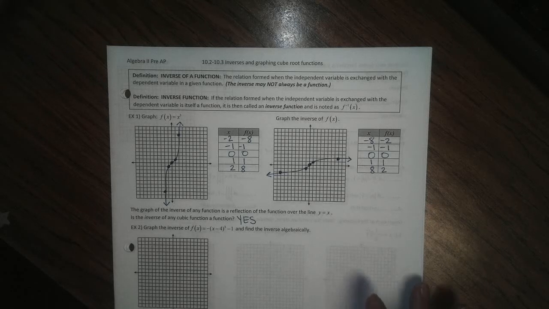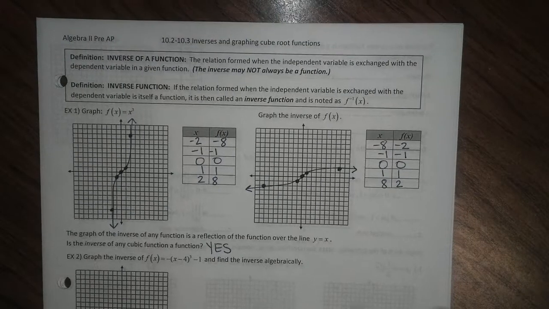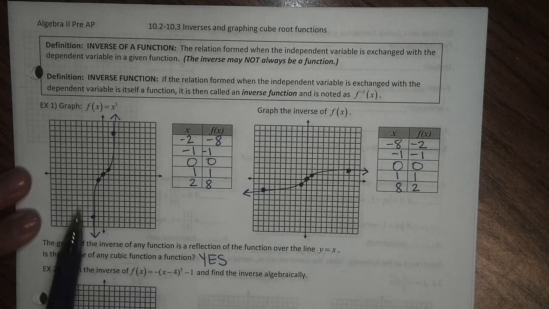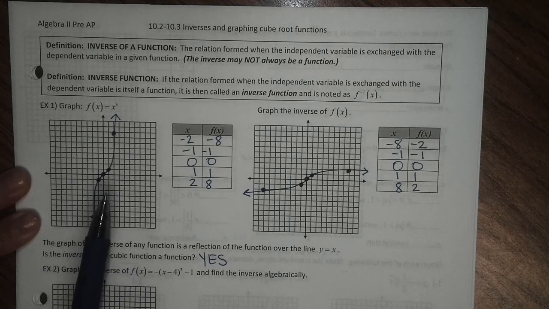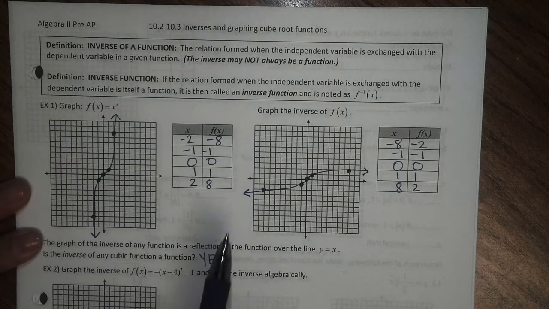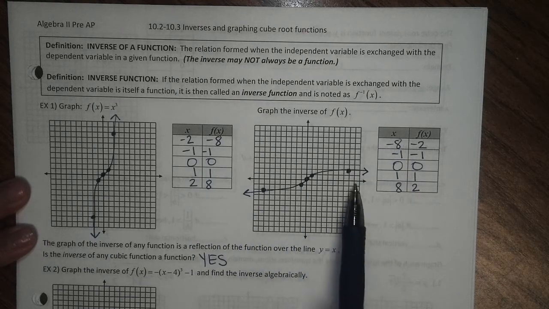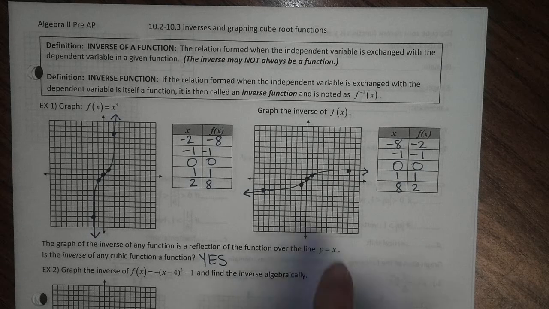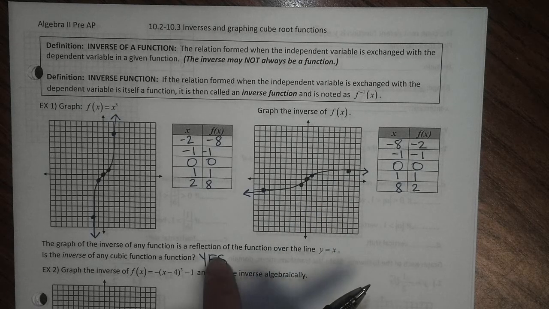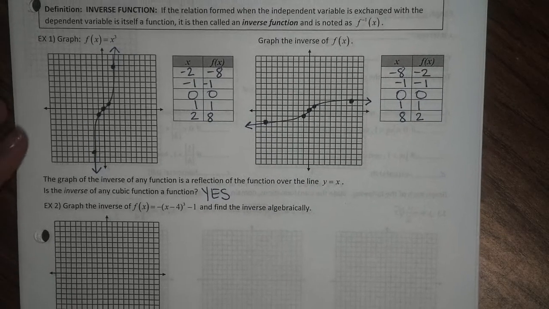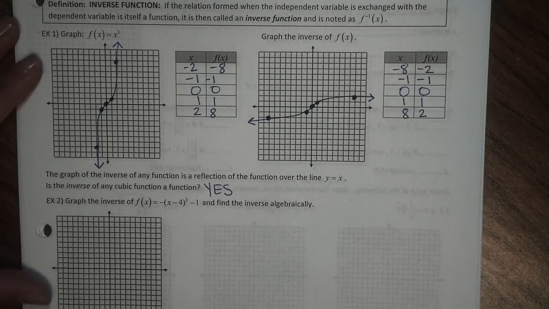All right, we're doing the inverse of the cubic function today and graphing cube roots. I already did example 1 really quickly. I just graphed the cubic graph, and to find the inverse of this cubic graph, I switched the x and the y values, and I ended up graphing the inverse. The inverse of a cubic graph will always be a function. So yes, it will always be a function, and that's why they're going to be easier to do than last semester when we did square roots and absolute values.